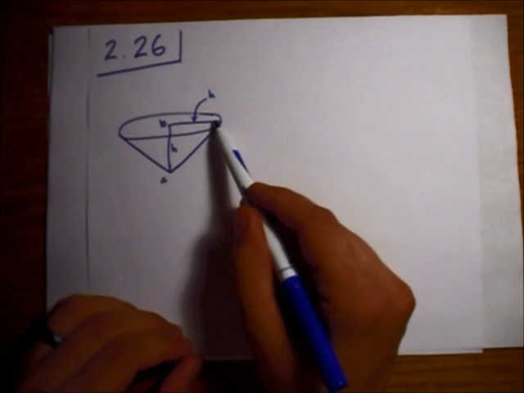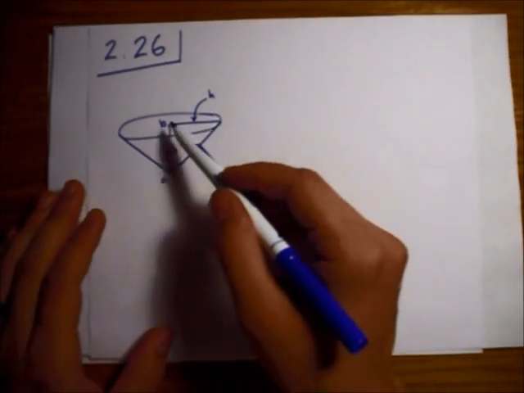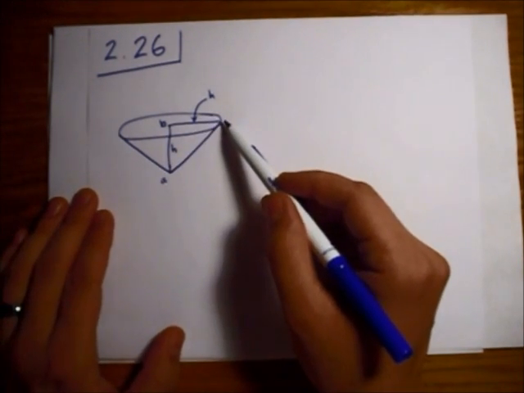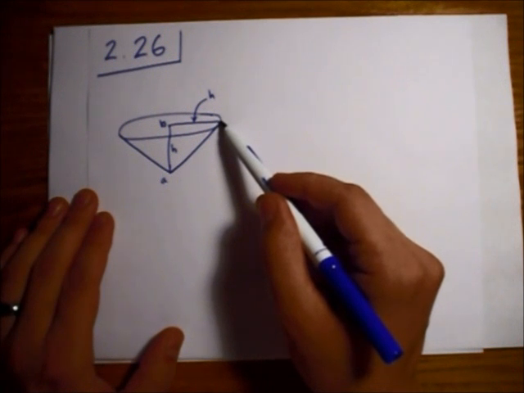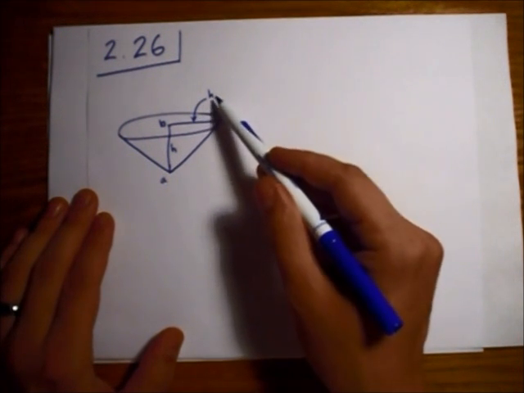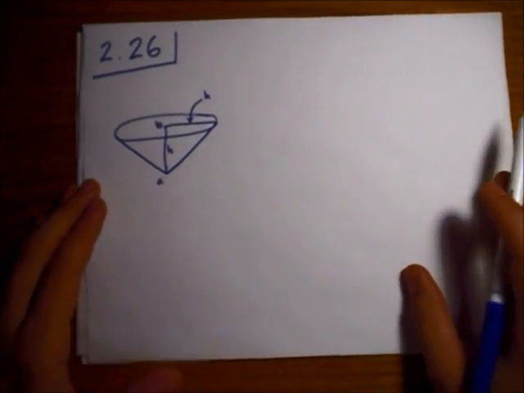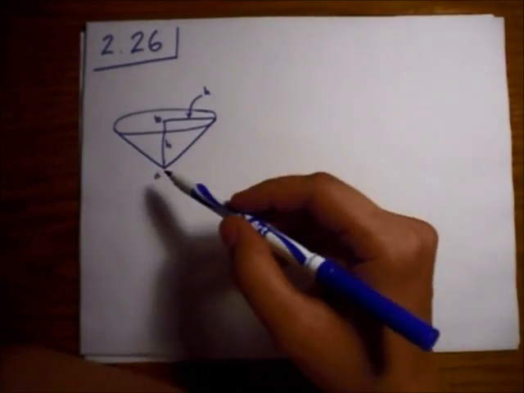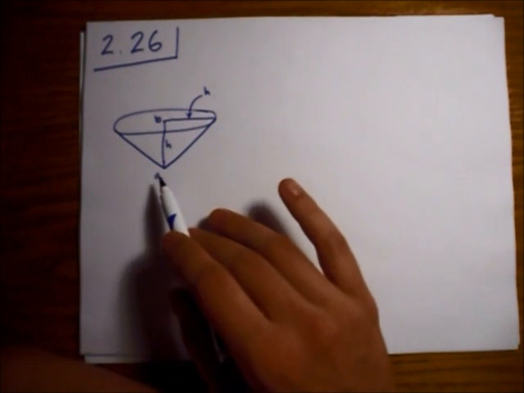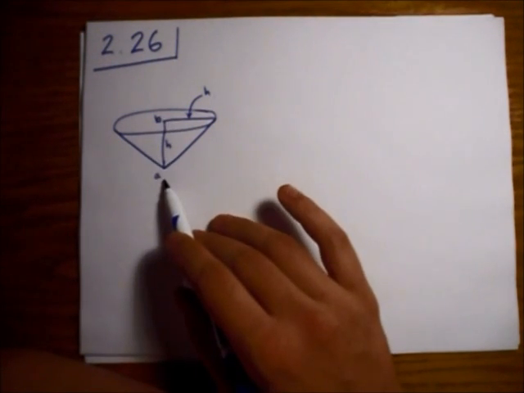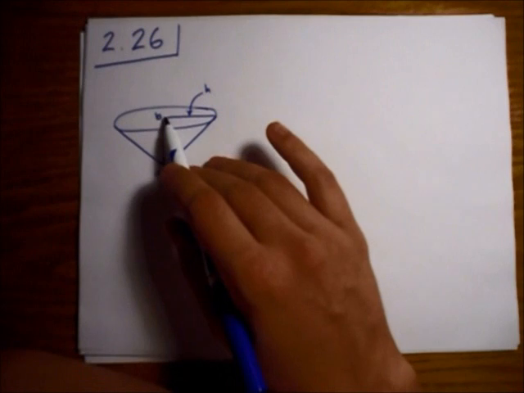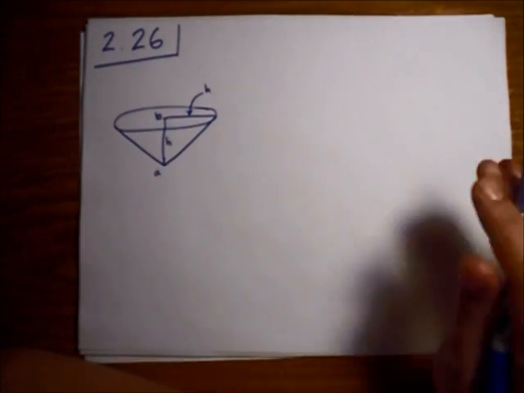So the radius of the base, drawn at the top in this case, is the same length, h, as the height of the cone. And what we want to do is find the difference in the electric potential between points A, here at the vertex, and B at the center of the base.